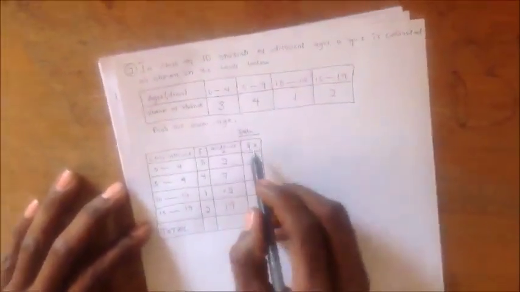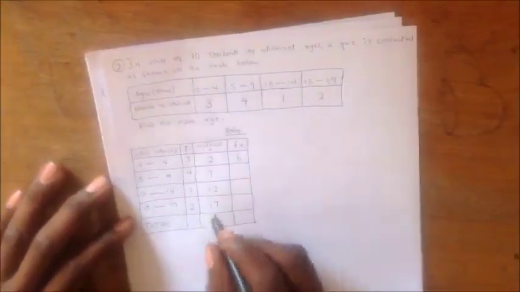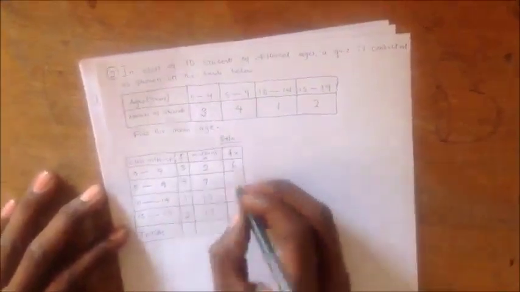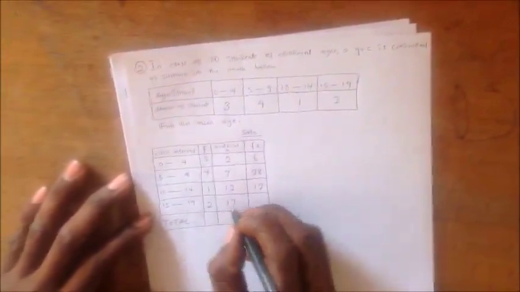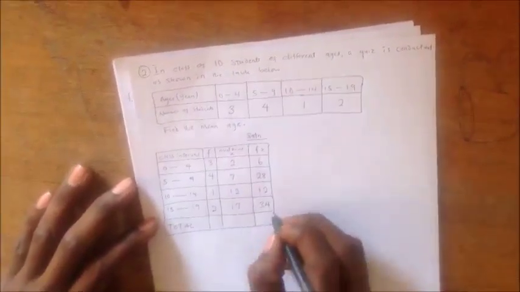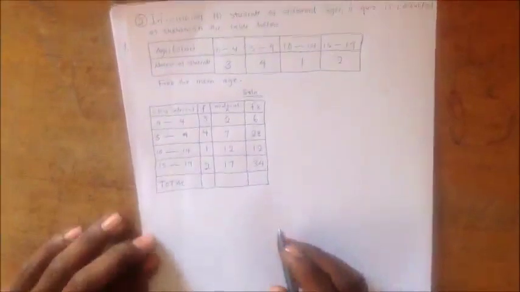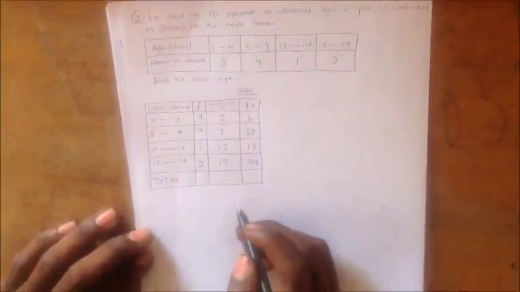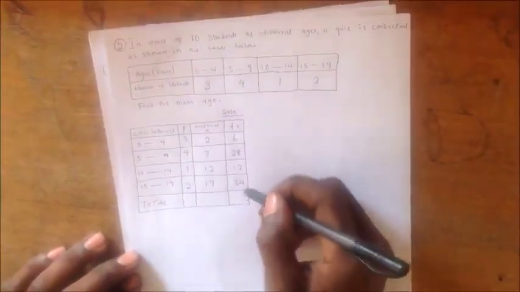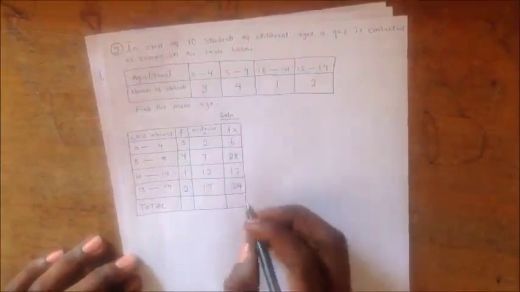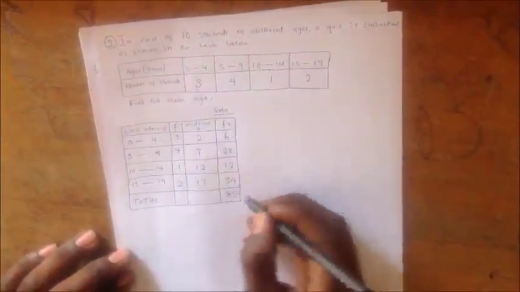So now to find Fx, that is F times X, frequency times midpoint. Frequency is 3, X is 2, so 3 times 2, 6. Then the next one, 4 times 7, 28. 1 times 12, 12. 2 times 17, 34. Remember, from the formula, we need to know the summation of Fx. So we should now add this column. 6 plus 28 plus 12 plus 34 is equal to 80.